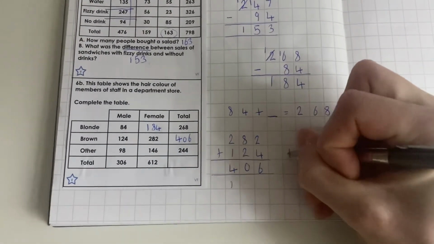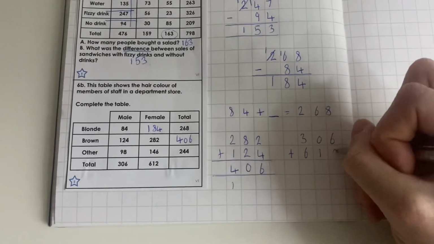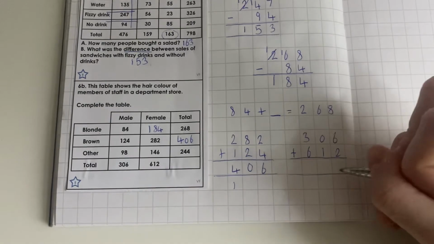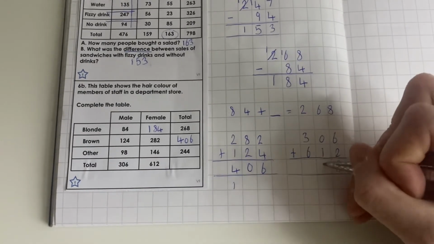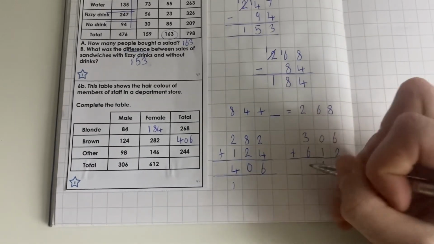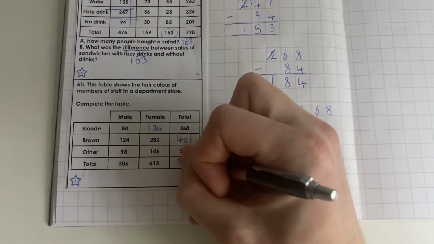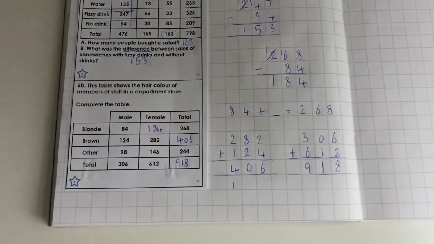306 plus 612. 6 plus 2 is 8. 0 plus 1 is 1. 3 plus 6 is 9. 918.